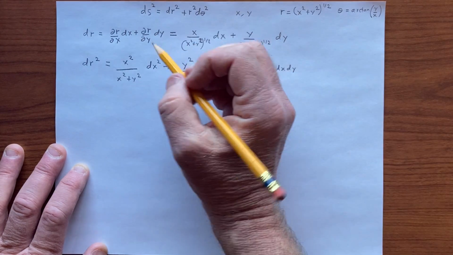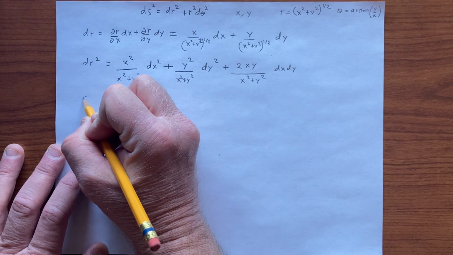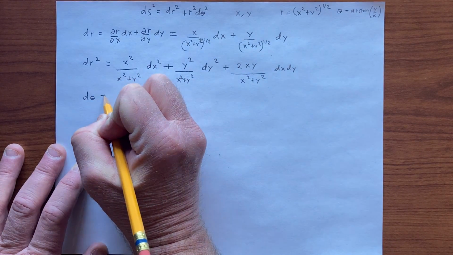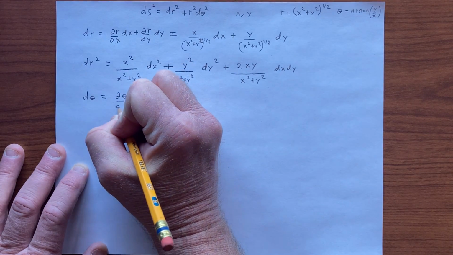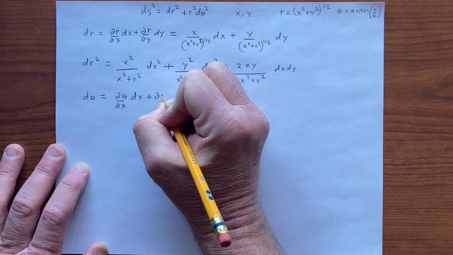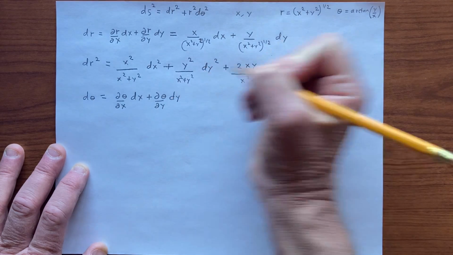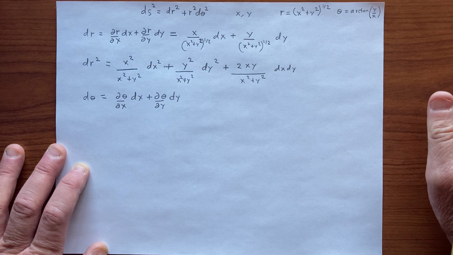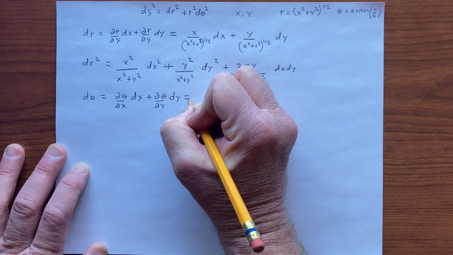Okay, and now we need to go to the d theta, and then we'll square that. So d theta is equal to, by the chain rule, its dependence on x, d theta by dx times dx, plus d theta by dy times dy. And that's a little less obvious.